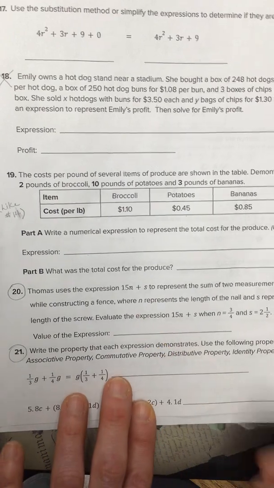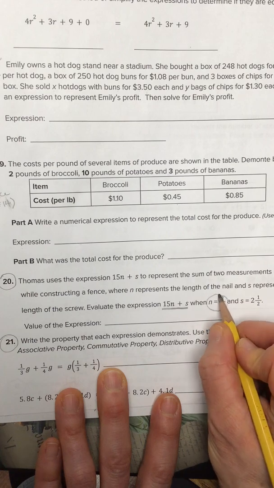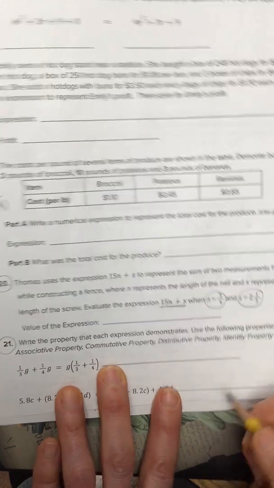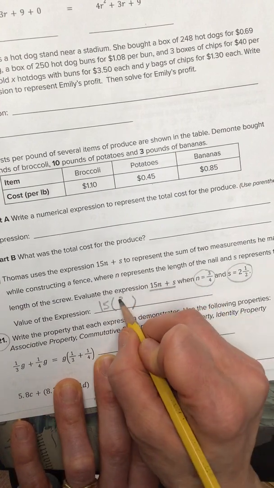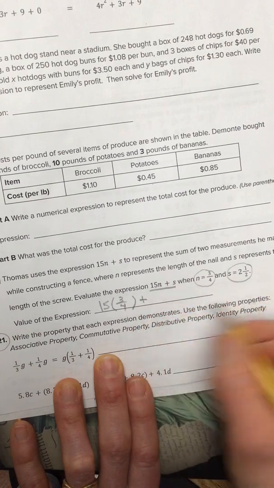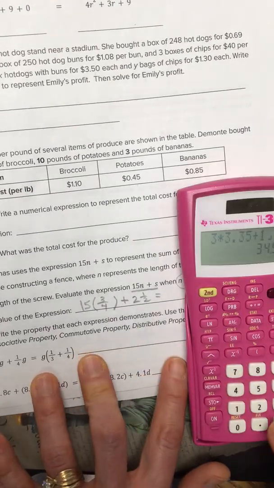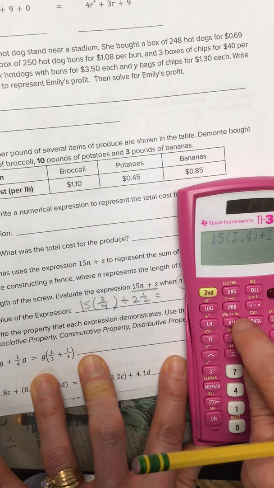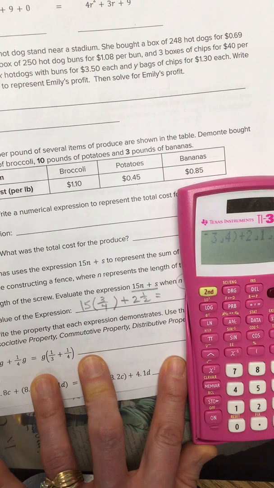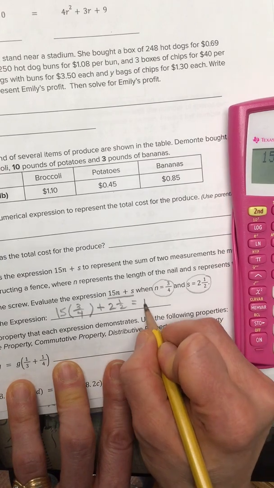Okay. This one, they are just telling you, here's your expression. Put this in place of the N and this in place of the S. Okay? So 15 times N, well, N is 3/4, plus the S is 2.5. And then you just type that in your calculator. Okay? So 15, 3/4, plus 2 1/2, 2.5. We get 13 3/4.